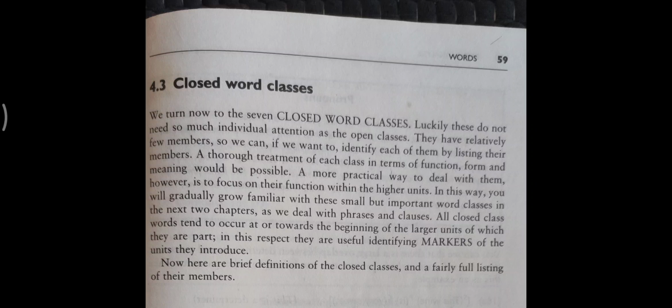But this facility is not available for the closed class words, and that is what we need to go through in the closed class words. As we gave special attention to the open class words in function, form and meaning, such classification need not be studied here in closed class words, although we can do so.